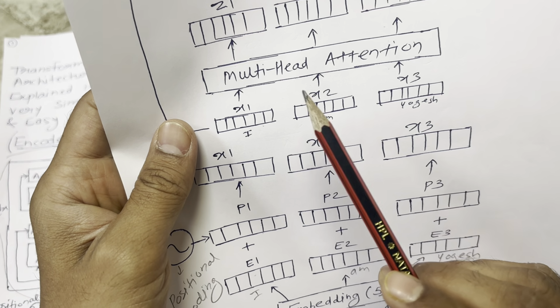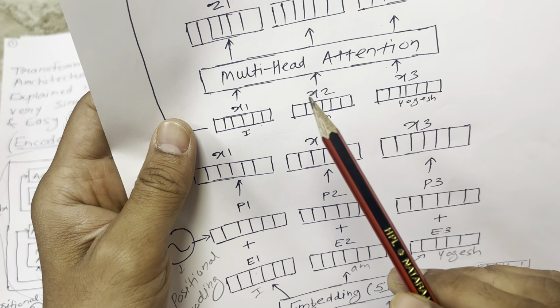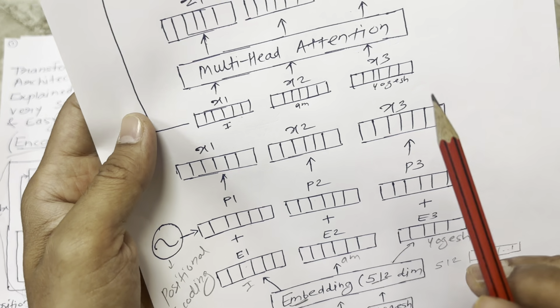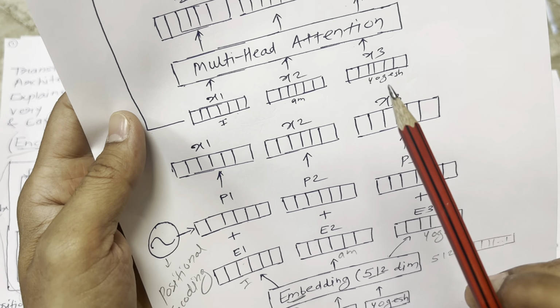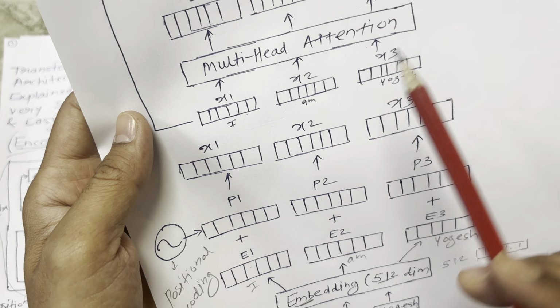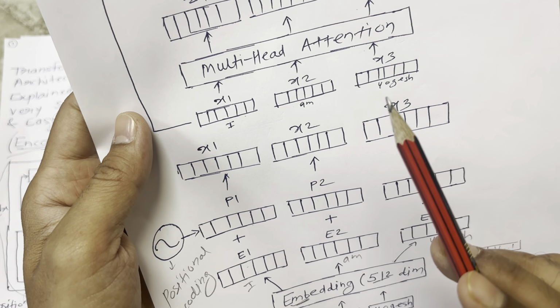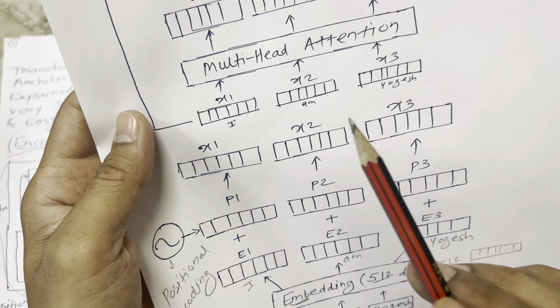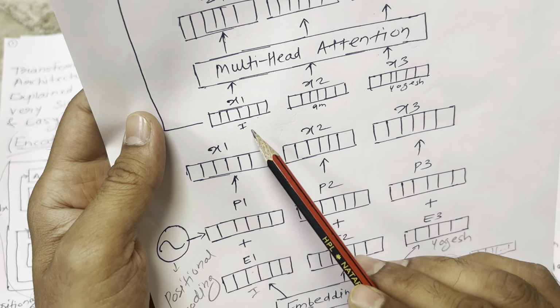So that's what I'm trying to tell you. Self-attention is applied because your embedding vector has a problem. This x1, x2, x3 has a problem. The problem is that the same word has the same embedding everywhere. Please try to understand: the same word has the same embedding everywhere.